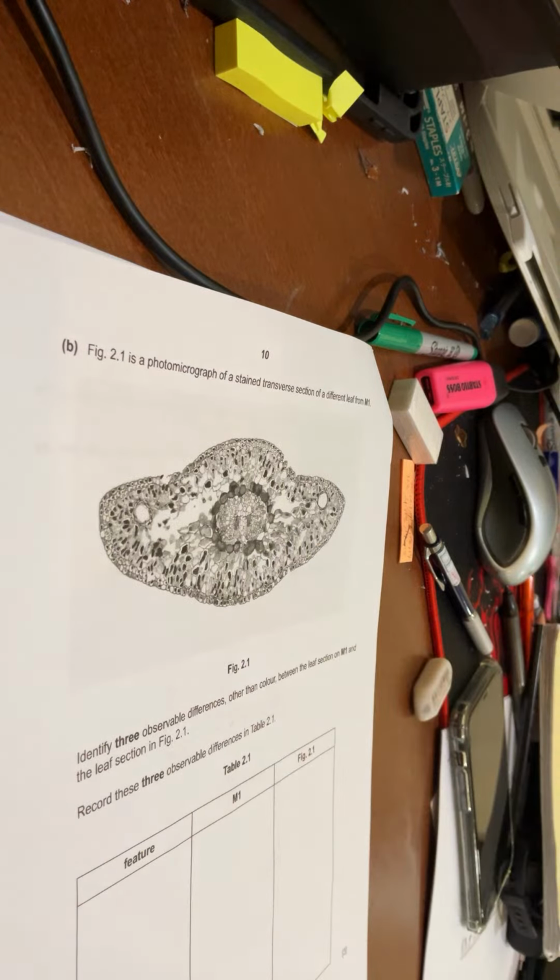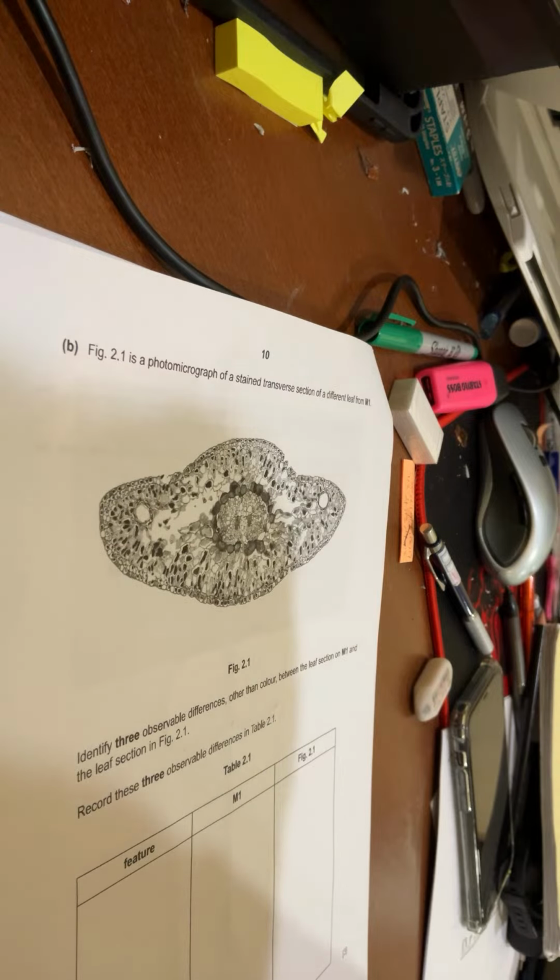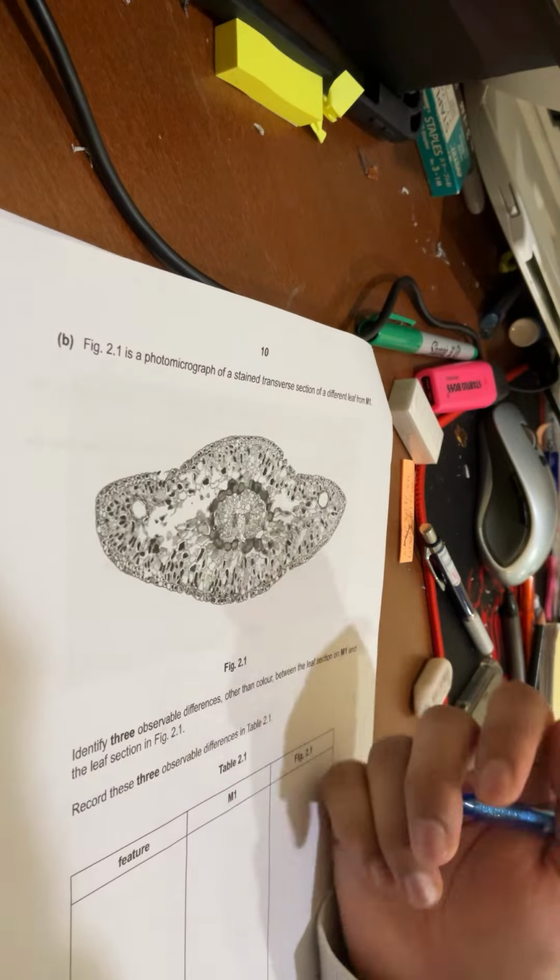I want to comment on the vascular bundle, but I don't think I should. But I'm just gonna think of one more just so we can finish it off. I want to say the midrib runs across the vascular bundle, but I don't think that's gonna be the right answer.